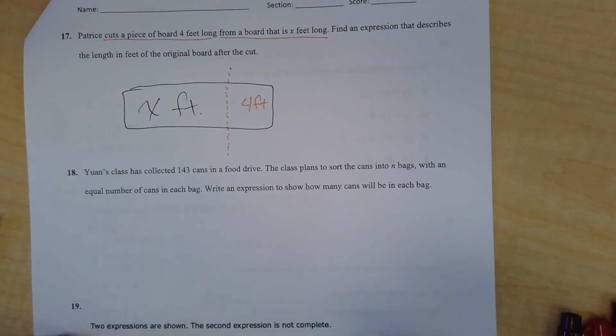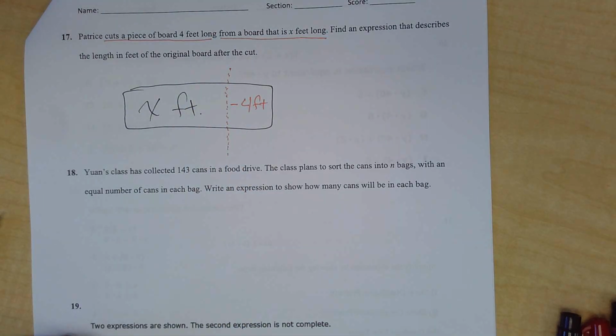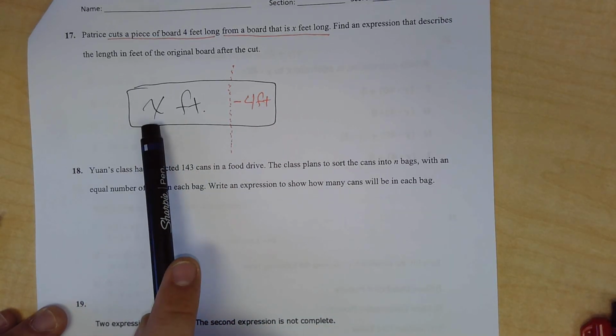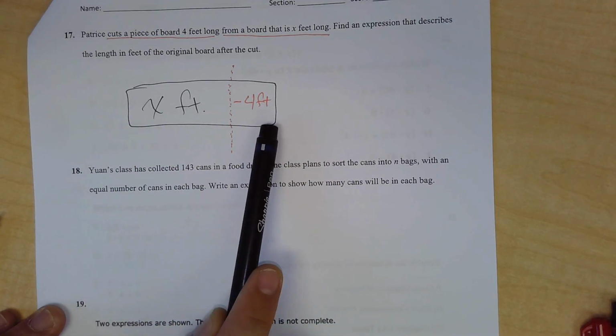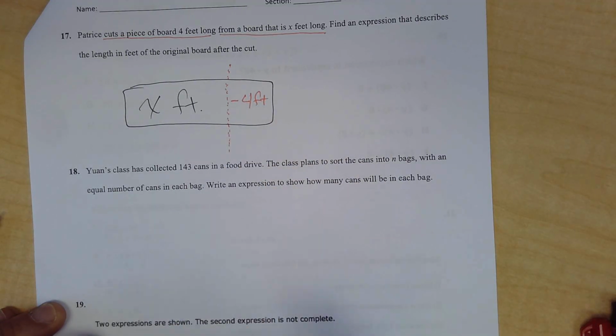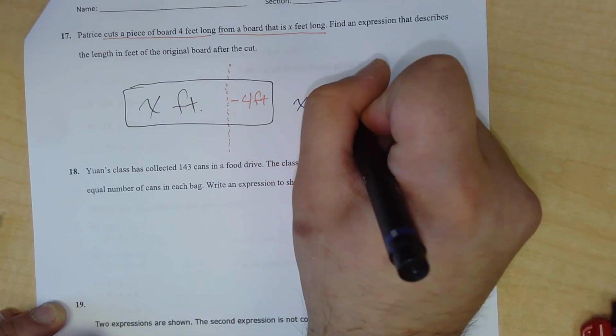Well, if I'm cutting 4 feet from it, I'm going to be subtracting that 4 feet. Now, they want to know an expression that can describe what's happening here. If you look at your x and your minus 4, that is literally our expression. This is x minus 4.